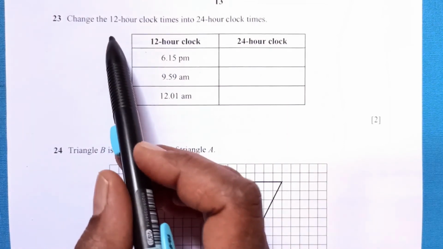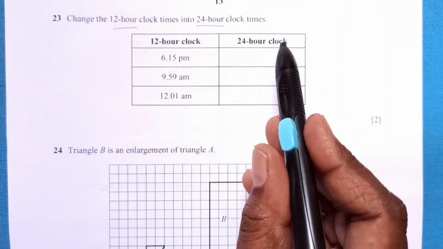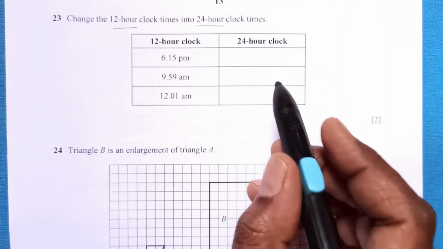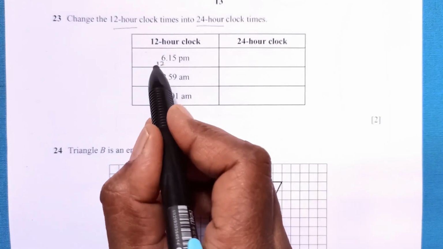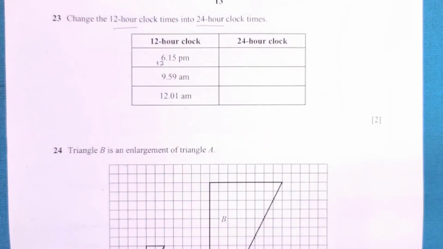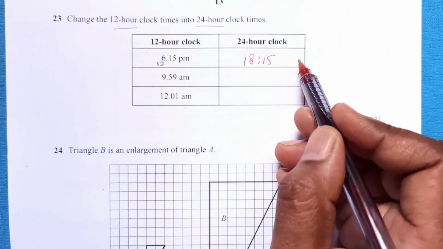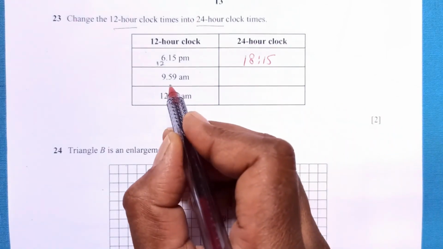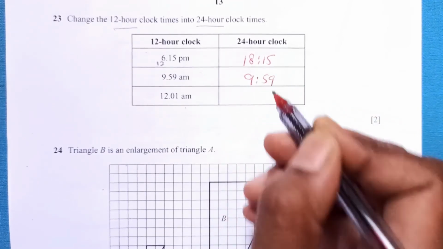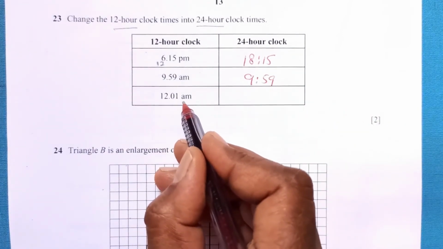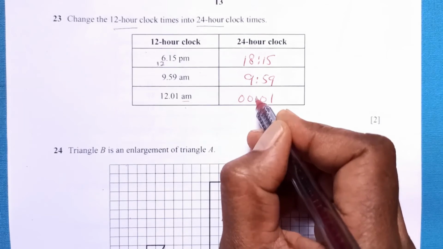Question 23. Change the 12-hour clock times to 24-hour clock. We have time here in 12-hour clock, here we have in 24-hour. So we are going to add 12 to this. This is PM, so this is going to make 12 plus 6, that will be 18, 15. Remember, we don't write AM or PM in 24-hour clock. Then 9:59 AM will remain the same because AM is the morning time. 12:01 AM, AM means 0001.